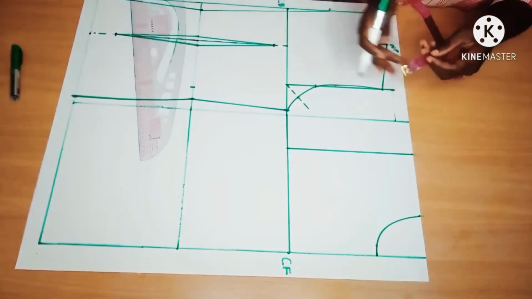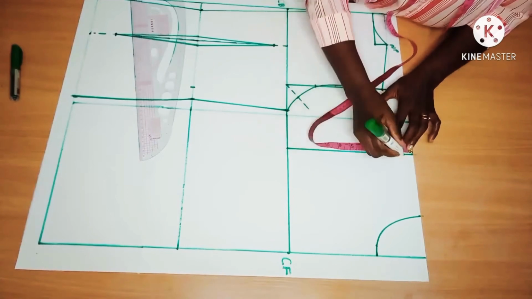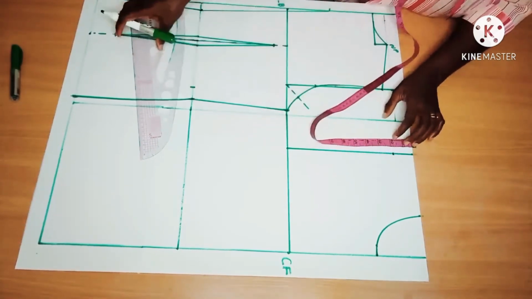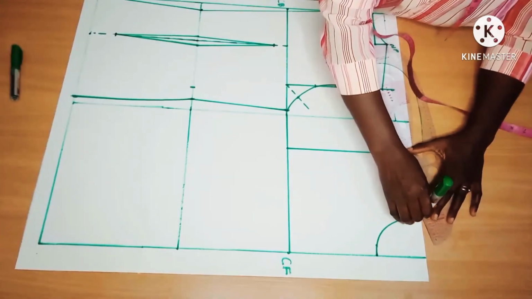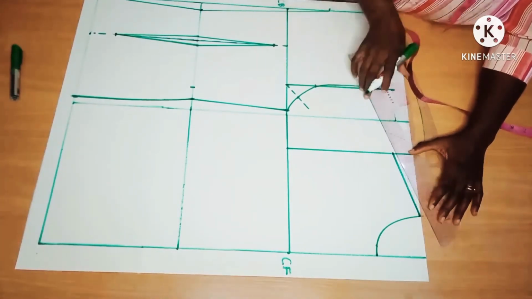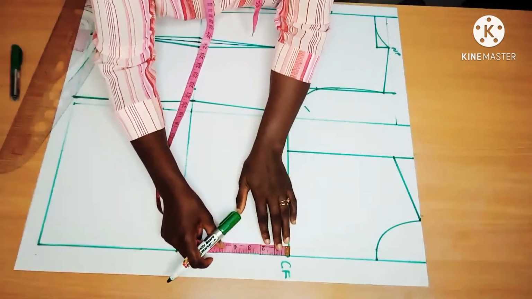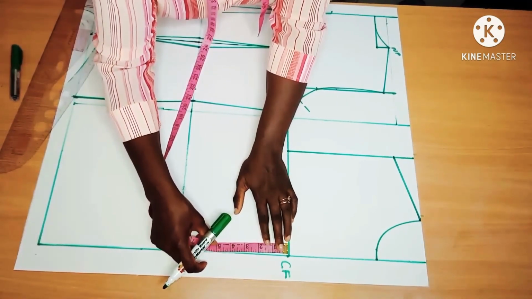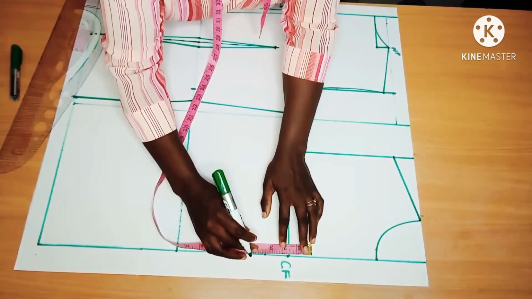So we insert the shoulder slope of 1.5 inches. And draw the shoulder seam. On the bust line, measure down 1.5 inches. Measure up 1.5 inches as well.